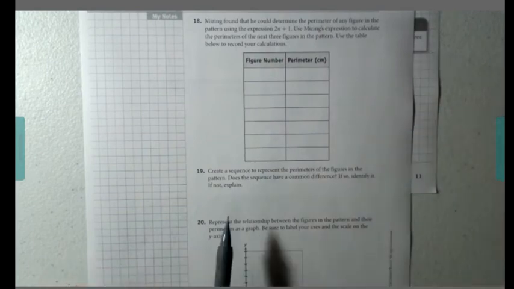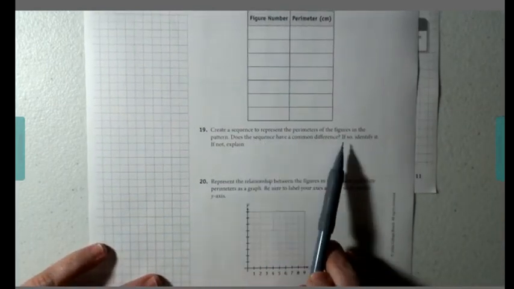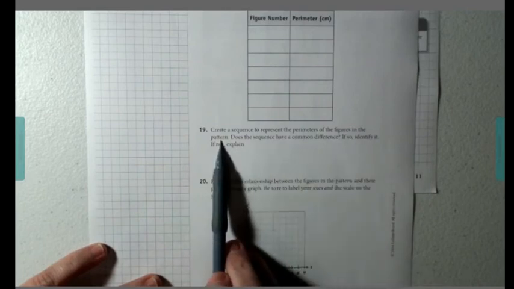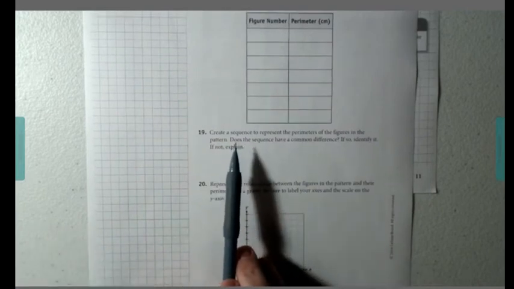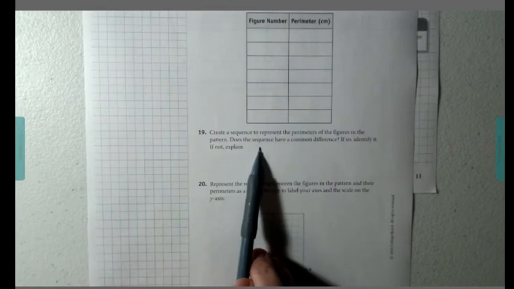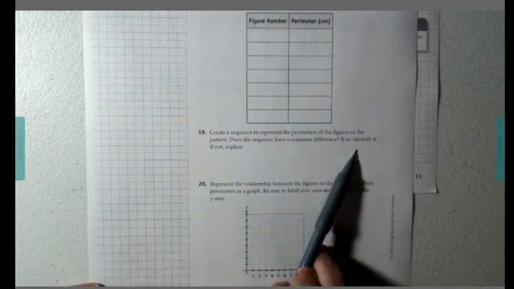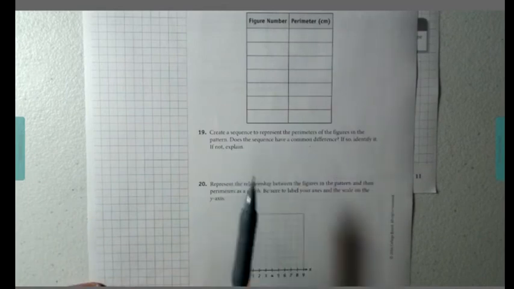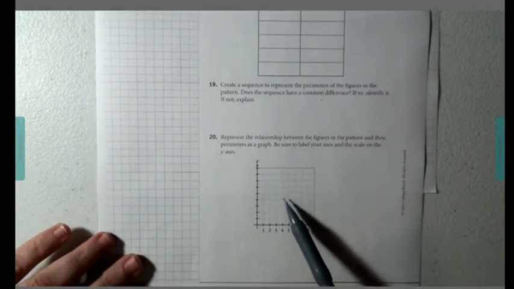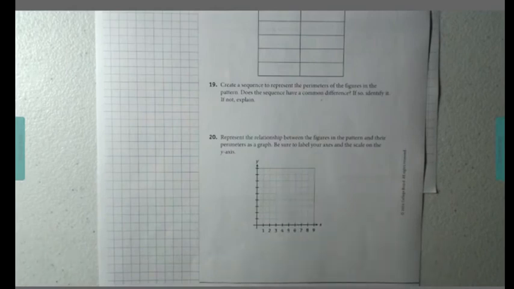pattern on. It says create a sequence to represent the perimeters of the figure if the pattern does the sequence have a common difference, and if so, identify it. If not, explain. Lastly, it asks you to graph the relationship, and it says be sure to label your axes and the scales on the y-axis.